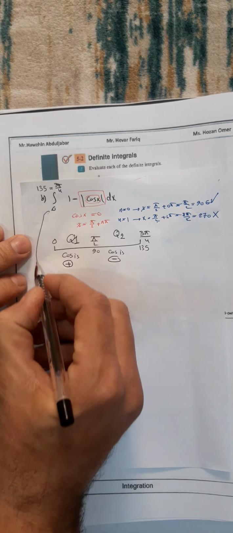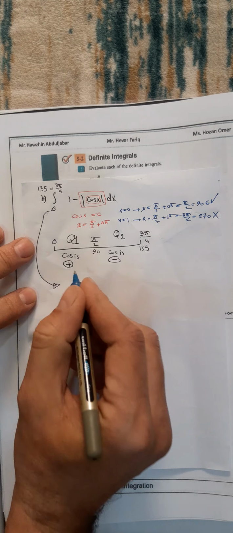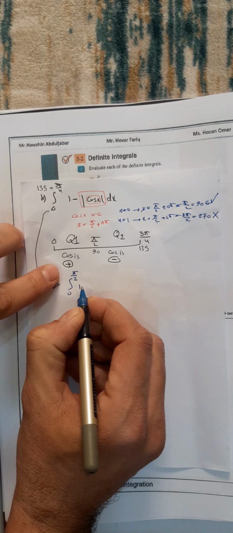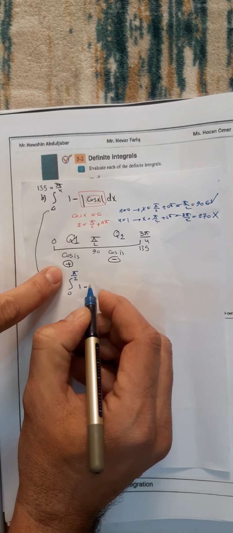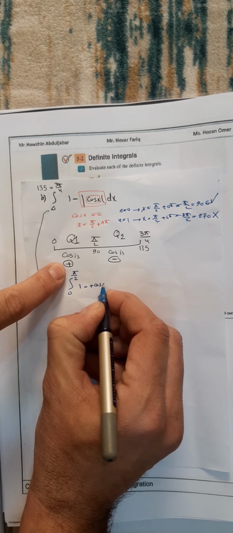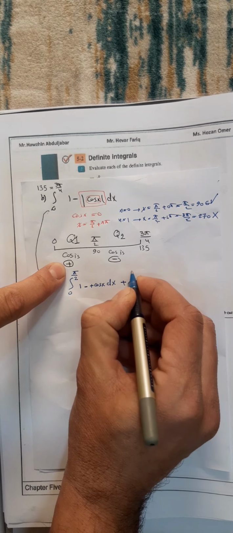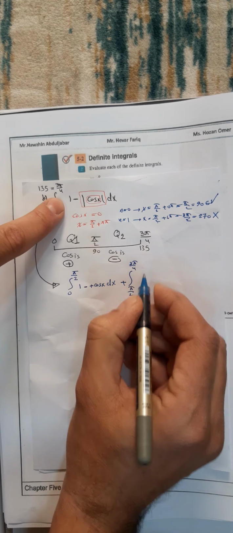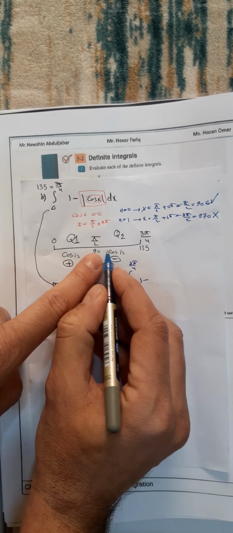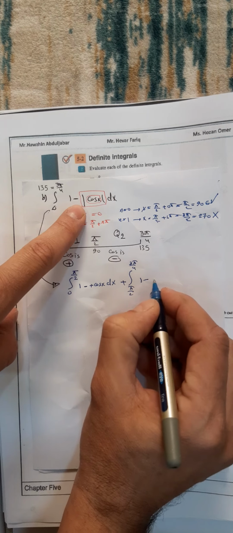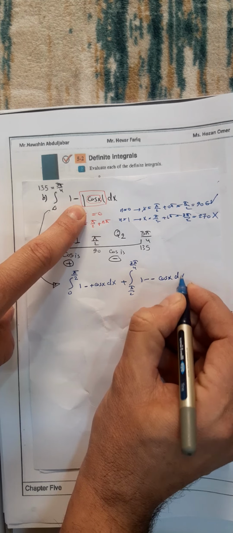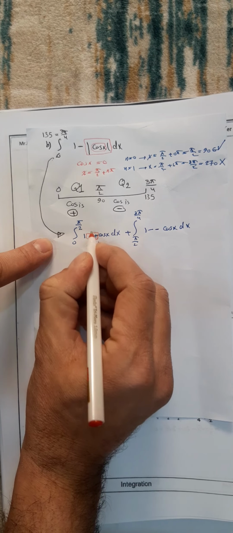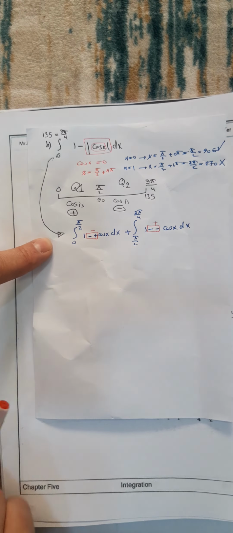So the integral is equal to the integral from 0 to pi over 2 of (1 minus cosine x) dx, plus the integral from pi over 2 to 3 pi over 4 of (1 minus, in this quadrant cosine is negative, so) 1 minus cosine x dx. Negative times positive is negative, negative times negative is positive.